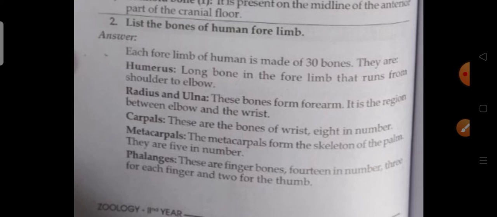Next, carpals. These are the bones of the wrist, 8 in number. Metacarpals form the skeleton of the palm. They are 5 in number. Phalanges are the finger bones, 14 in number: 3 for each finger and 2 for the thumb. Okay, it's clear, na? I will show the diagram also.